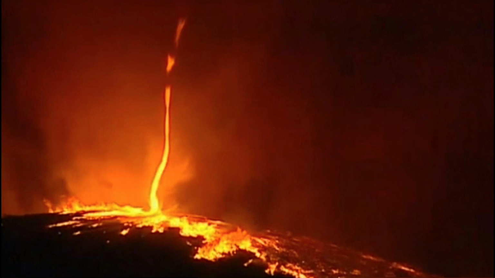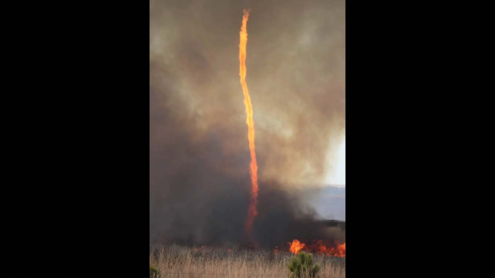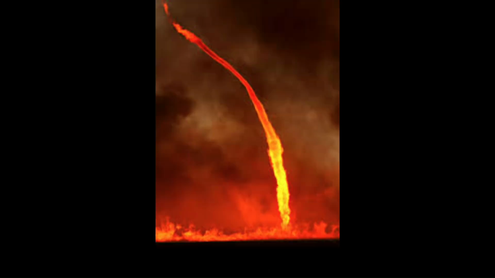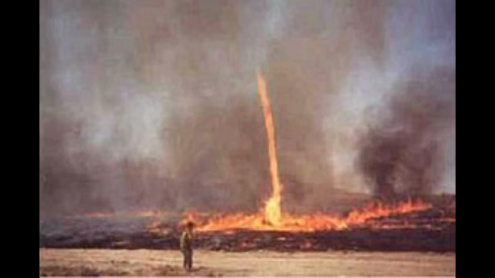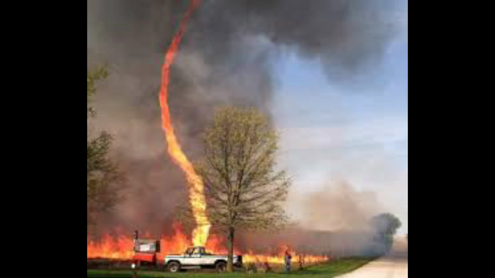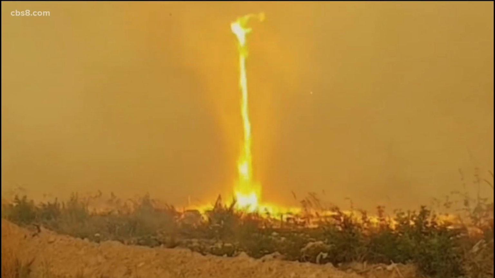Fire devils, or fire whirls, are probably the most dangerous version of the devils or whirlwinds. These specific whirlwinds form over large wildfires. The heat from the fire meets with the cold air in the atmosphere, creates a low pressure, and it'll rise the fire and creates that iconic spin.